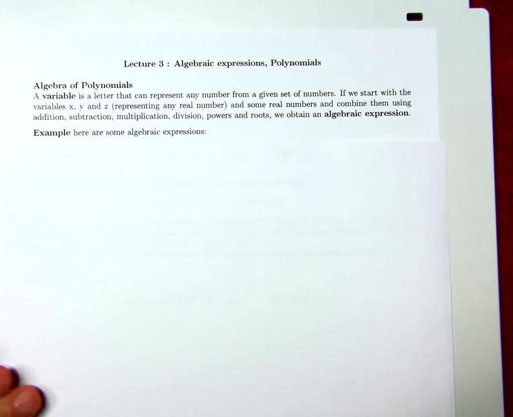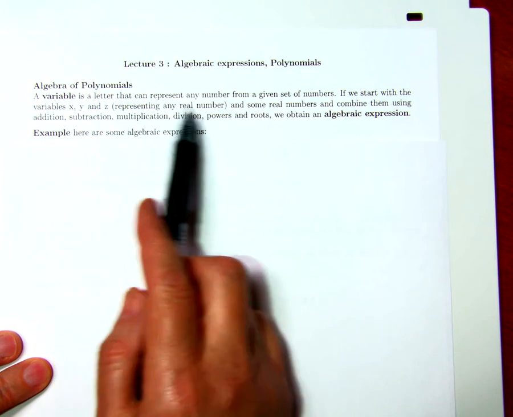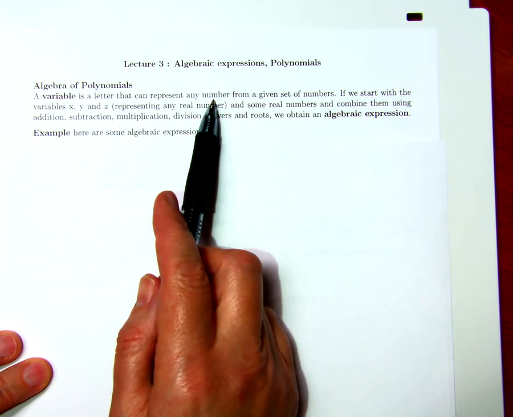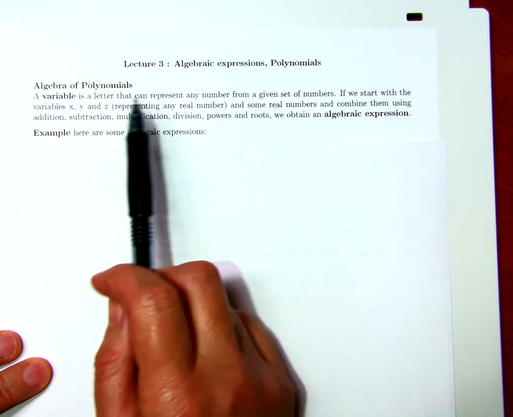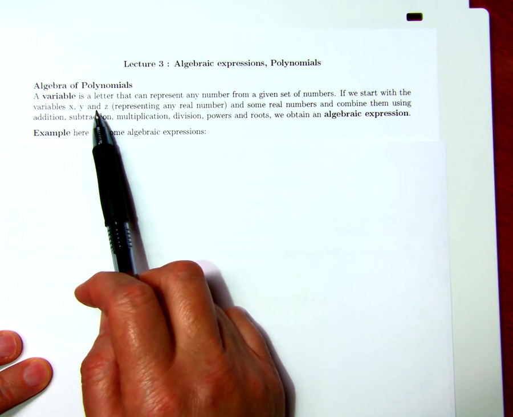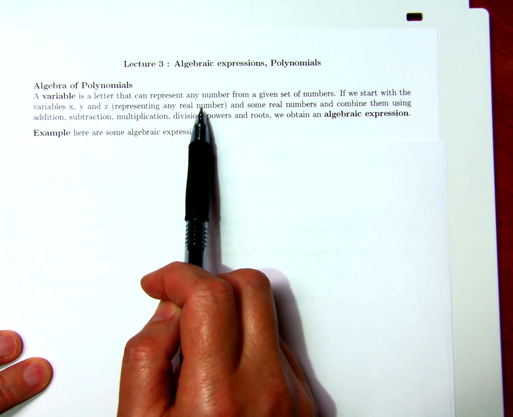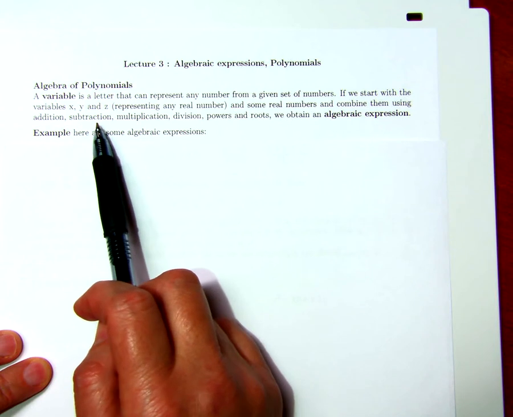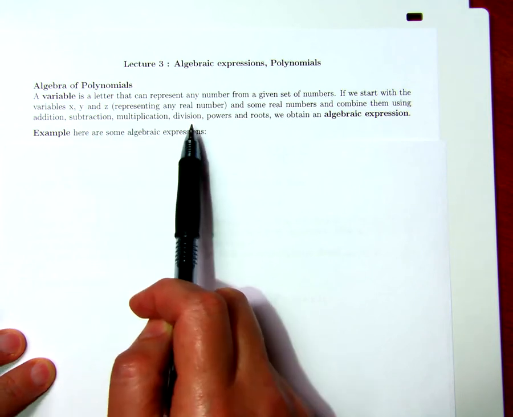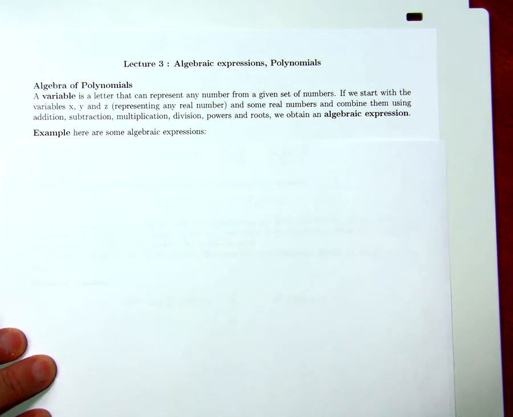Here we're going to introduce the notion of a variable, and a variable is going to be represented by a letter, and that letter can represent any number from a given set of numbers. If we start with variables x, y, and z representing any real number, and then suppose we combine those variables using addition, subtraction, multiplication, division, powers, and roots, then we get what we call an algebraic expression.